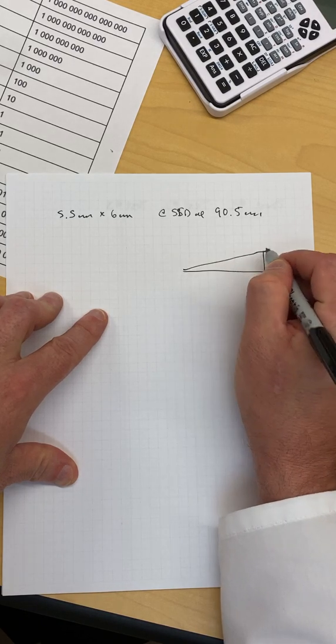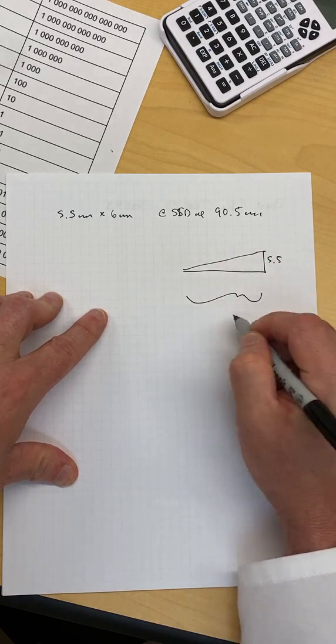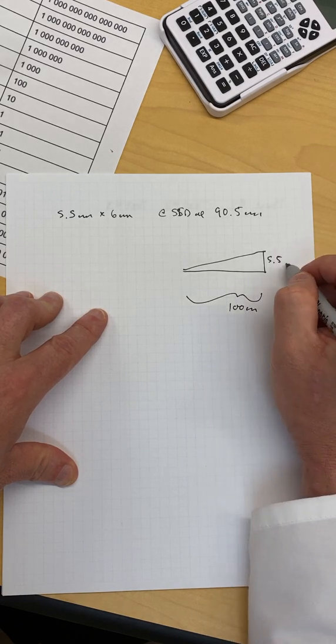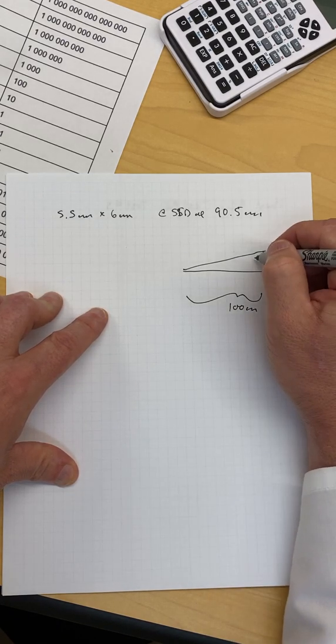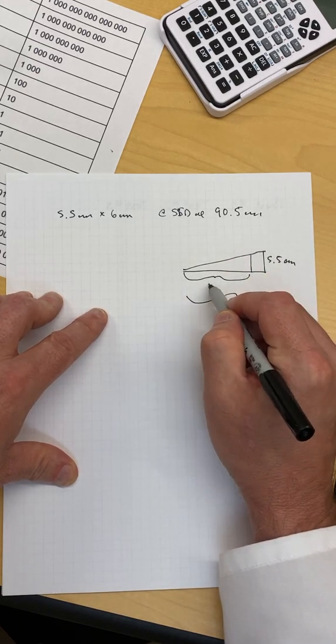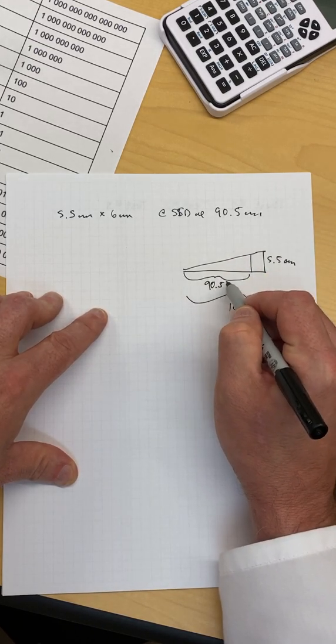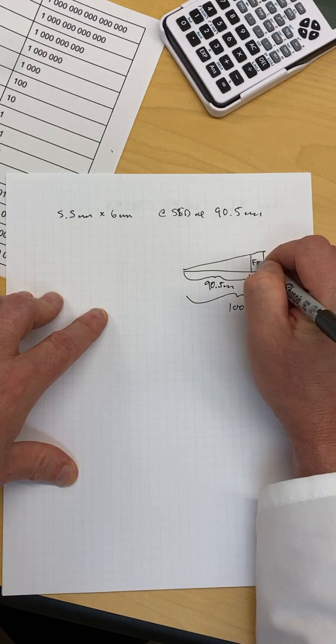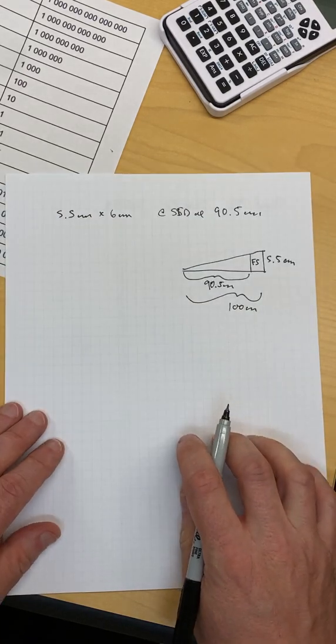5.5 is one triangle at 100 centimeters. And we want to know what it is at 90.5. So this length here is going to be 90.5 centimeters. And we want to know what this field size is right there.